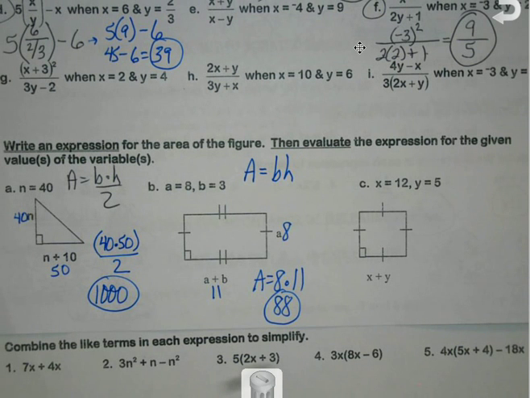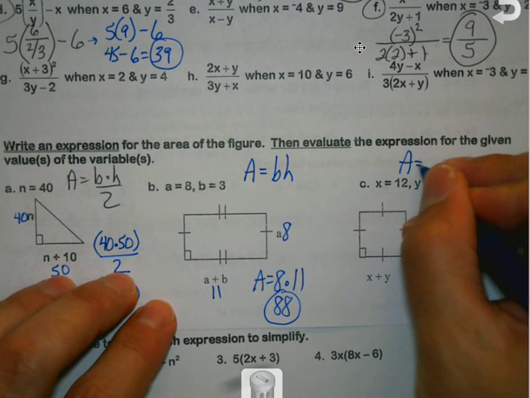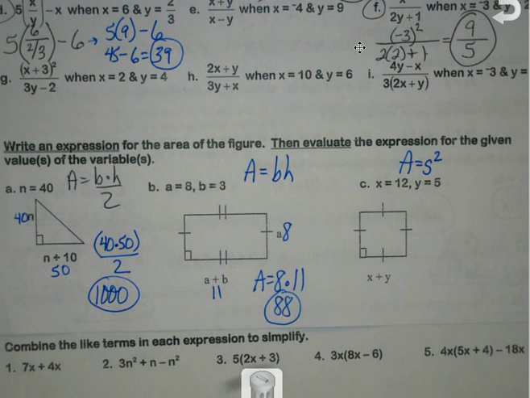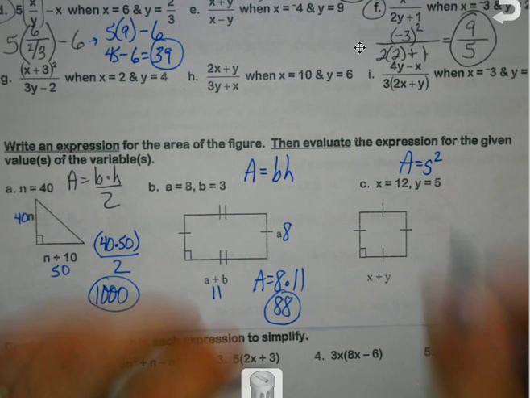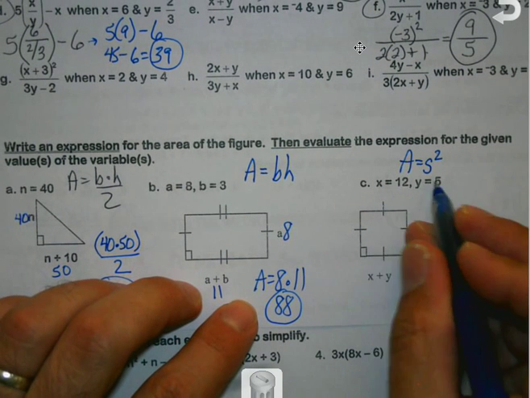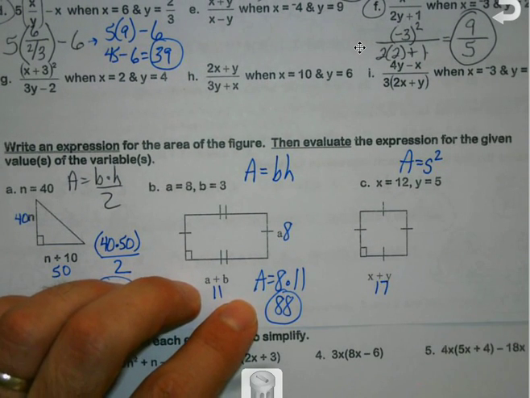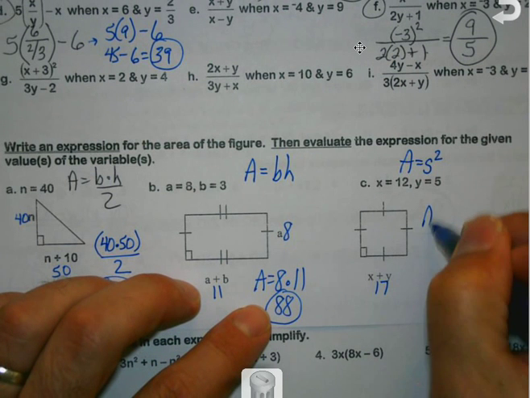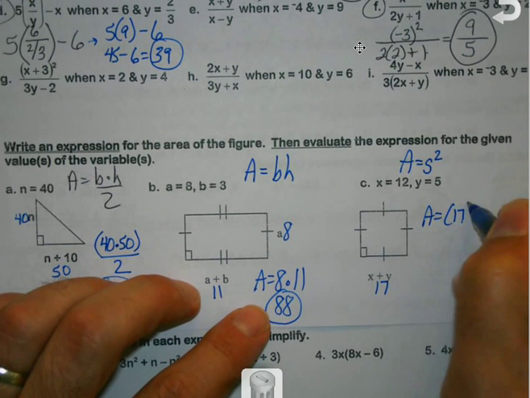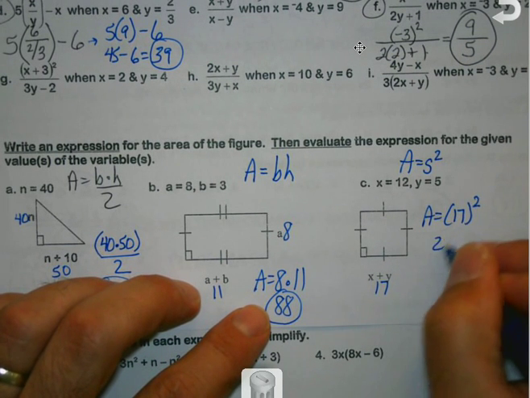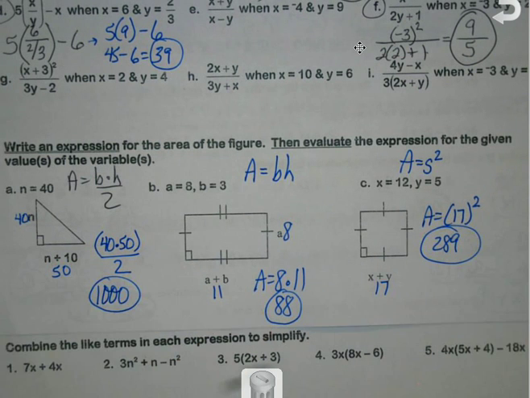Now, a square, since they're all the same side, there's a couple of ways I could do this. The actual formula for the area of a square is taking a side and squaring it. Could you do base times height again? Sure. Since all of them are the same size, 12 plus 5 means one side's going to be 17. So I would just do 17 squared, which is 289.